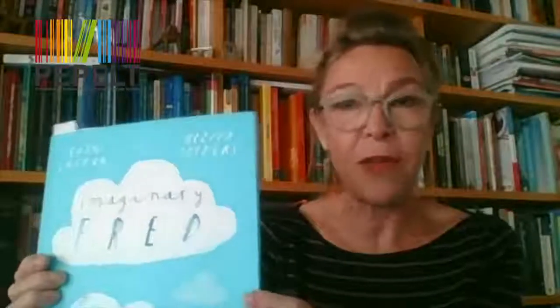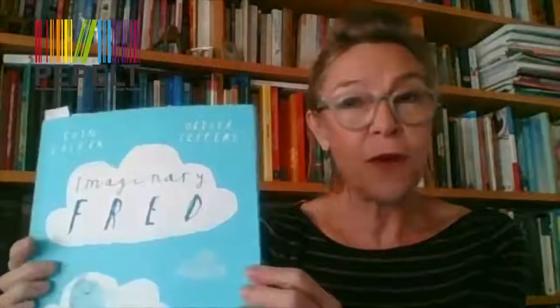This is quite unusual with paperback versions of picture books. And there's also another beautiful feature about this cover, which I'm not sure if you can see, but the title, Imaginary Fred, and the picture of Fred in the cloud here, these are embossed, which adds a beautiful tactile dimension to this picture book and to the cover.